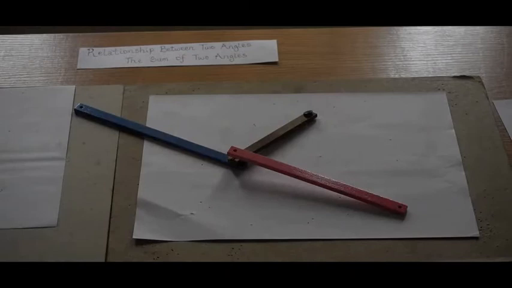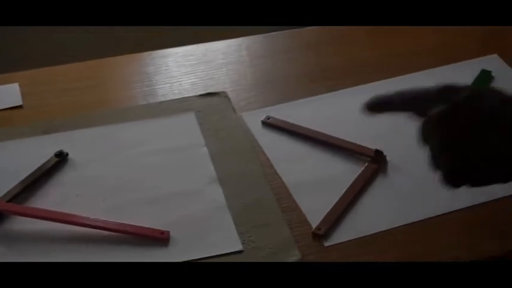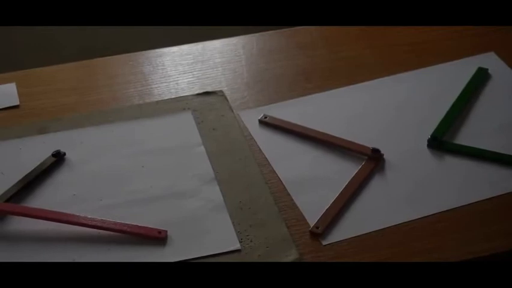So let's look at this other one. I have two other angles there. What kind of angle do we have here? Acute angle. Yes. What kind of angle do we have here? Acute angle. So I'll bring them together again. I'll put them together now, and let's see what kind of angle we are having here. Look at this angle together.